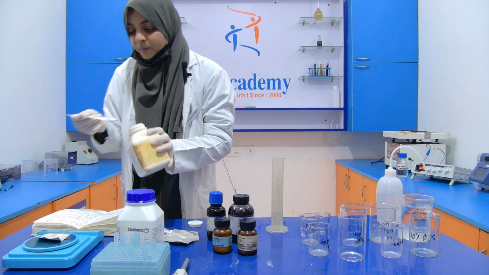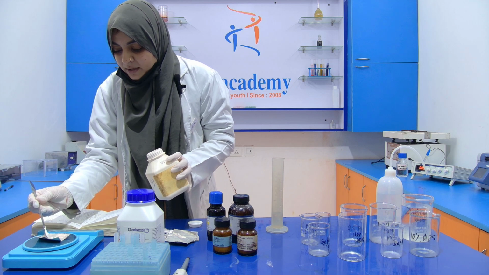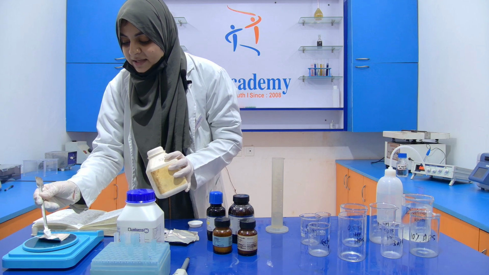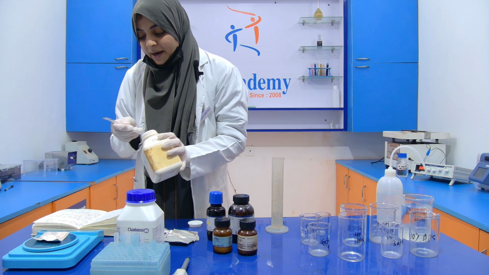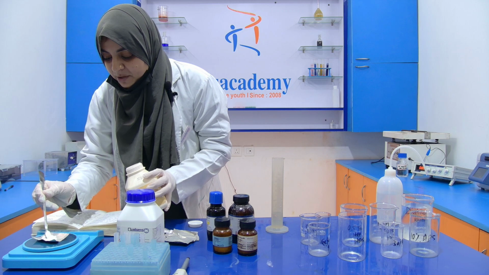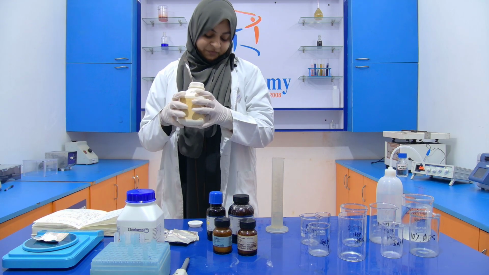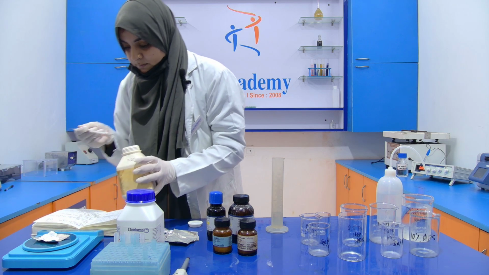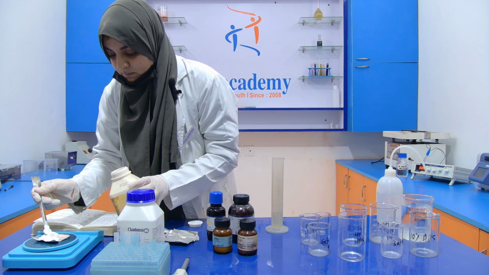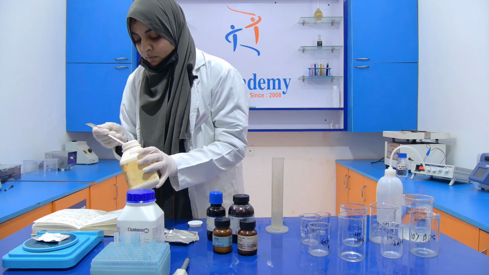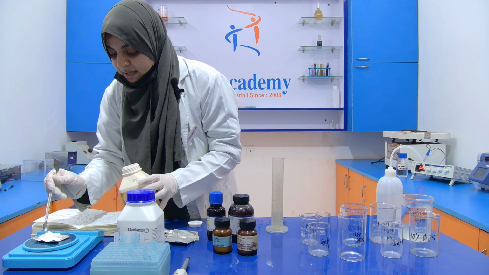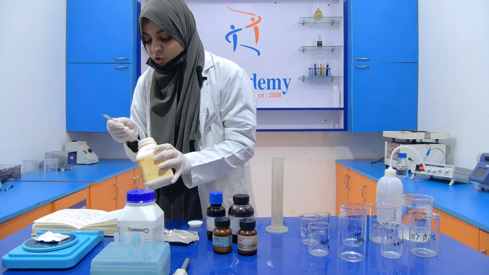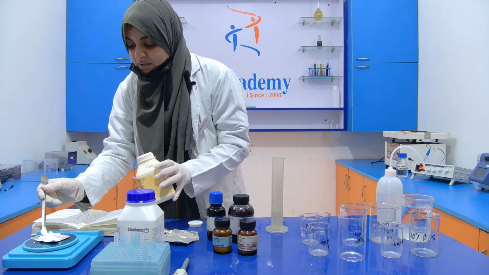First of all, we have to prepare all the chemicals, then we see the procedure. So for 10% SDS in 25 ml, we require 5 grams of SDS dissolved into 25 ml of distilled water. Prepare this as a stock because it can be used in the separating gel, in the stacking gel, and also in the buffer solution.